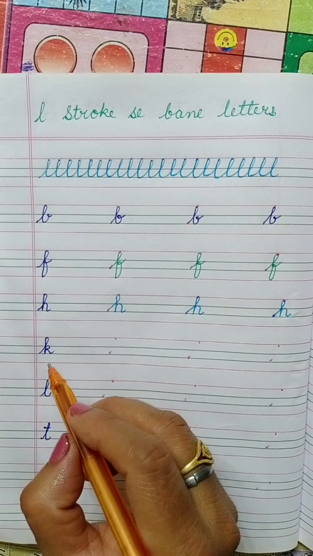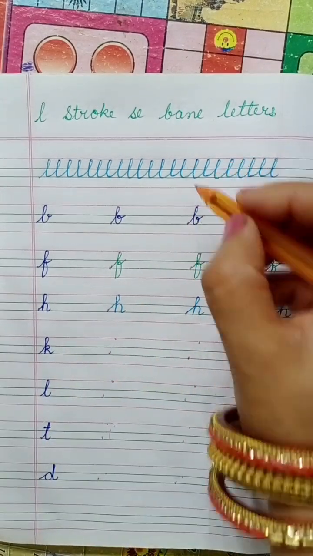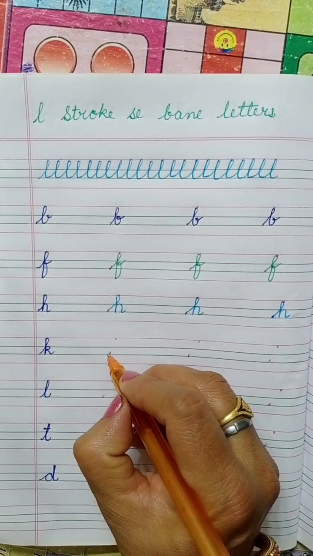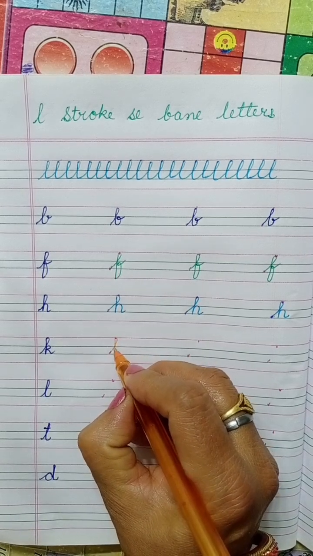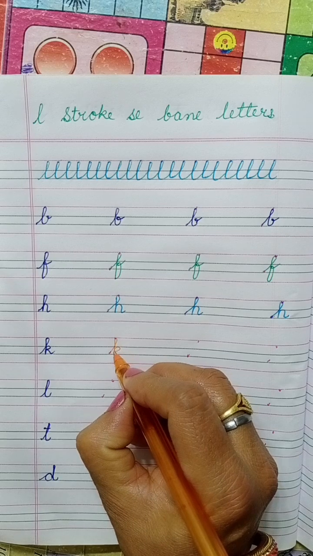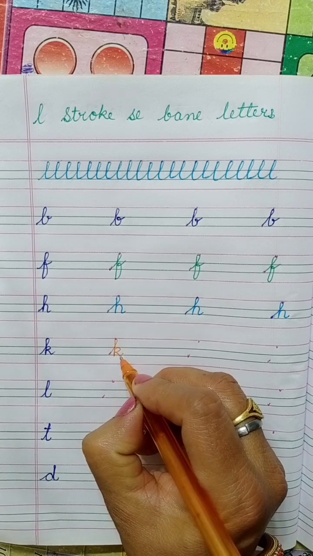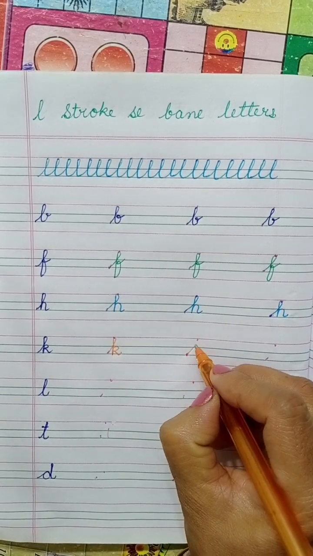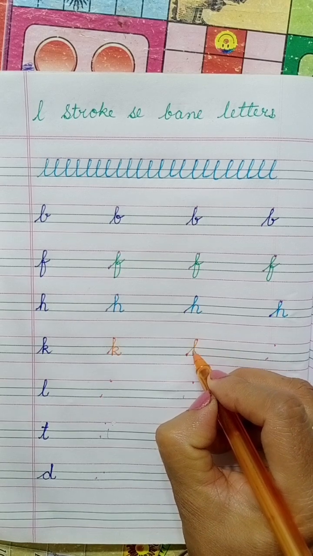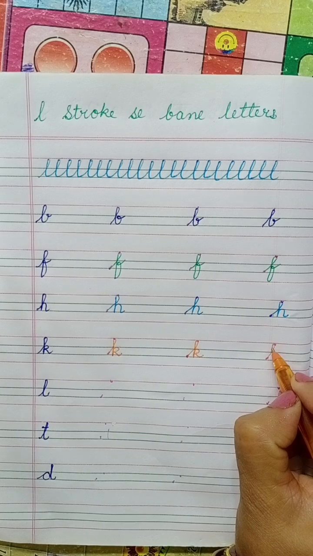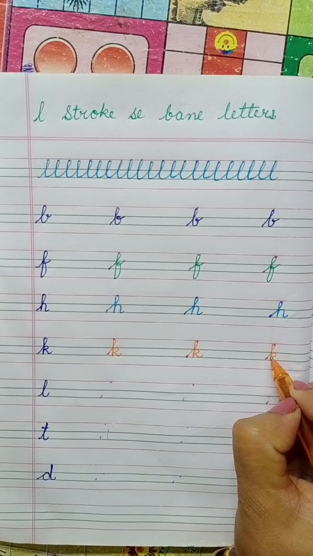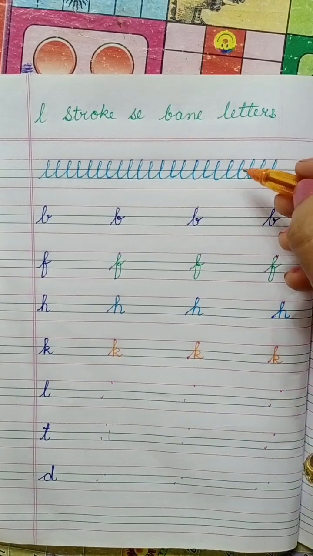We can write K from the stroke L. Start from here like this and again touch the second line and then touch the third line. We write again K like this from the stroke L.